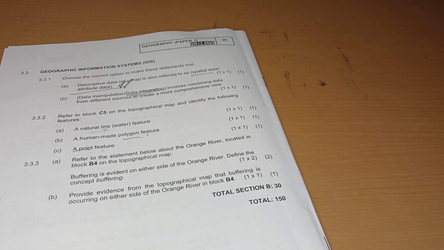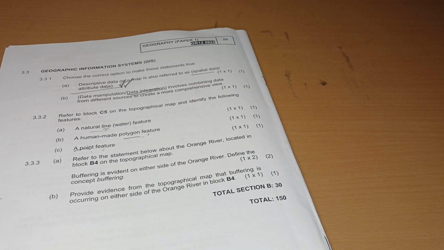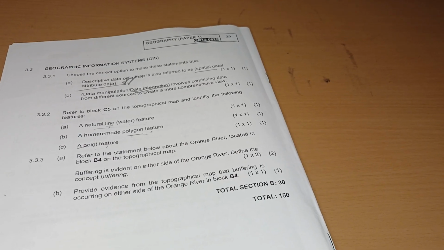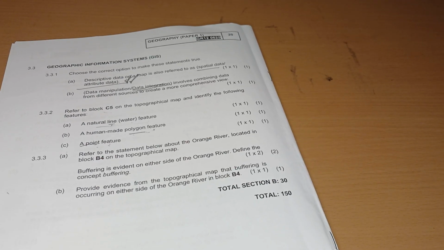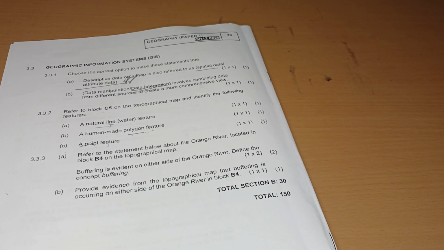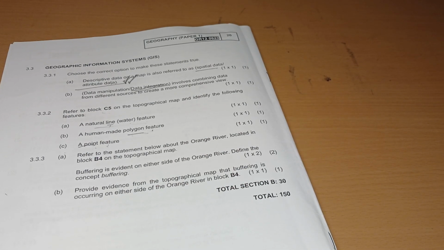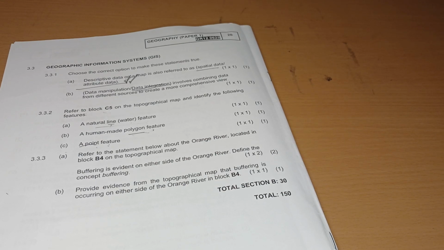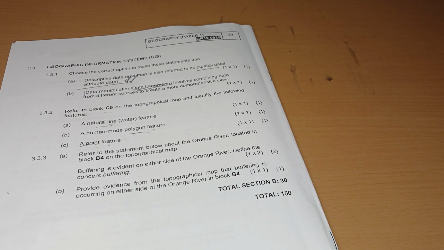Then B, data manipulation and data integration involves combining data from different sources to create a more comprehensive view. The difference between the two: when we are doing data manipulation, we are transforming the data that we have collected.